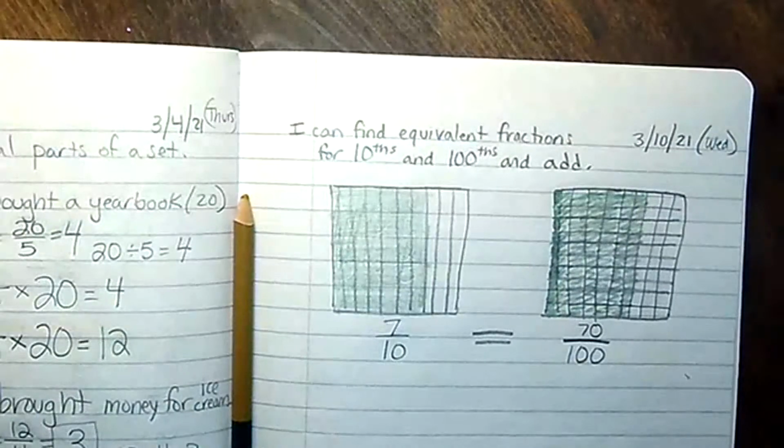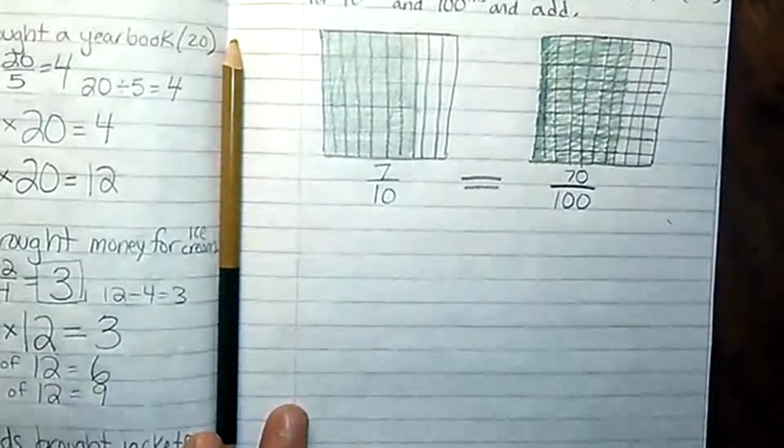So let's practice a couple. I'm going to ask you a few would you rathers.